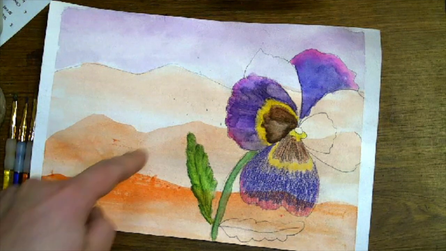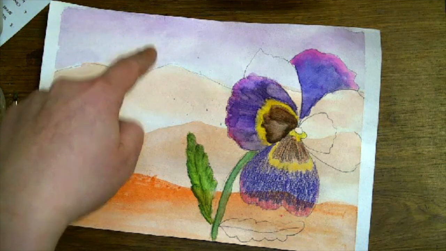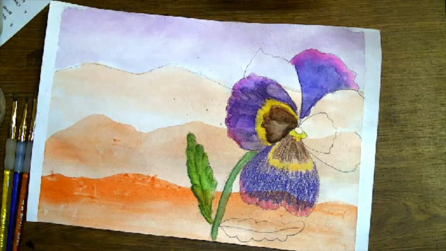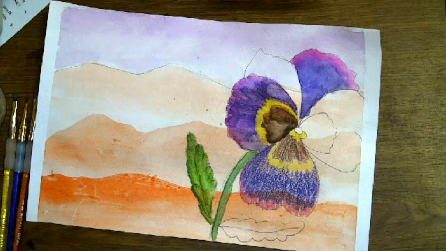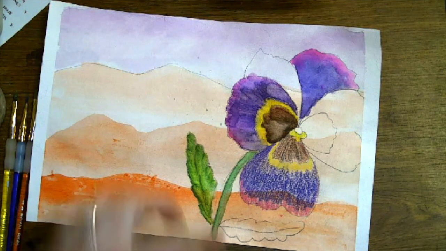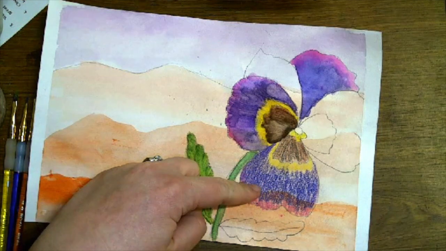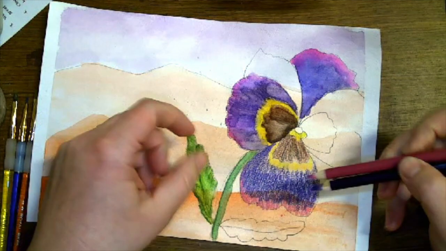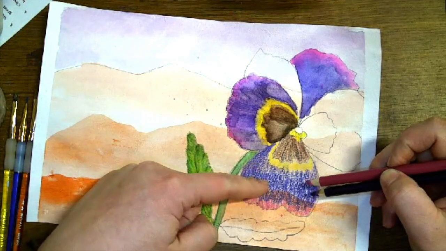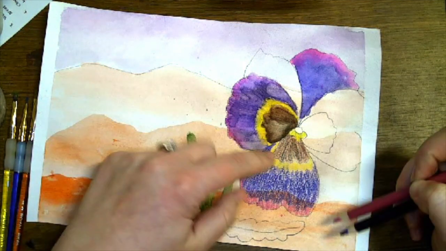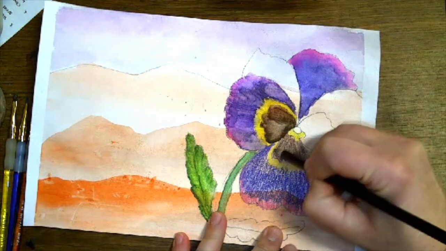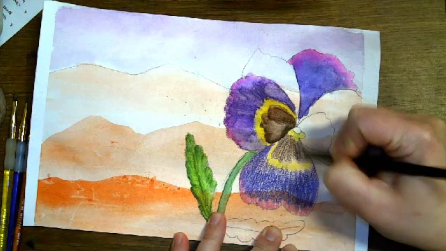I could also, if I wanted to, go back in and add some other details back here, but I'll make that decision a little closer to when I get done. So the first way to use watercolor pencils is to begin like I have right here. You can see that I have colored with my colored pencils in here just like I would with normal colored pencils. I've even layered some black over this brown right here, and I can just color right over top of them.